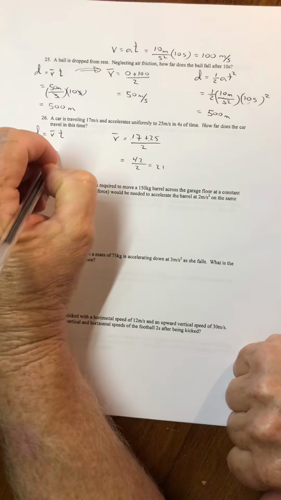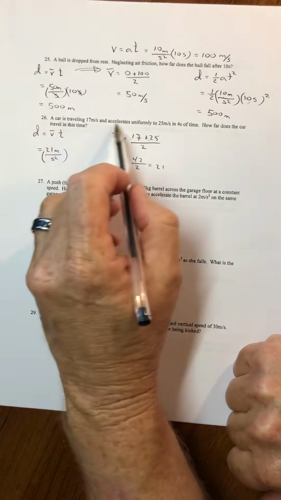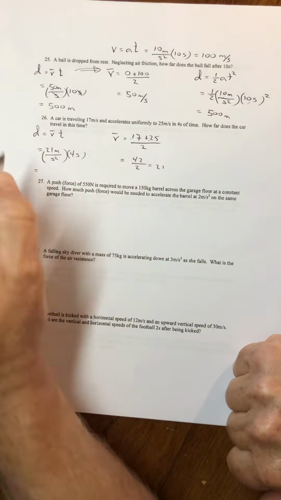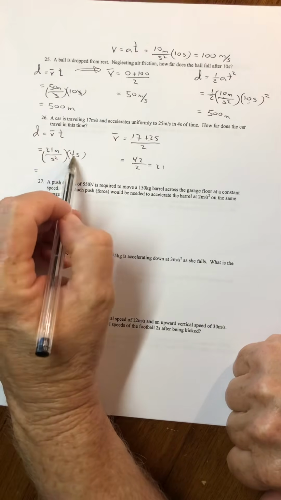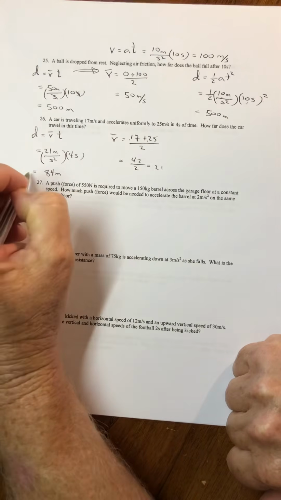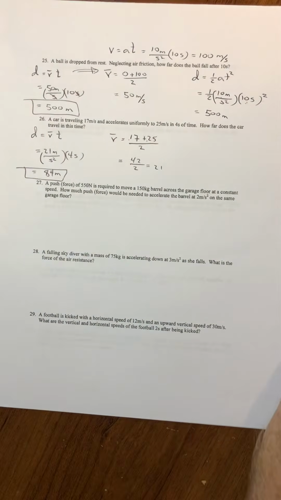So the average speed is 21 meters per second, and they said it traveled for 4 seconds. 4 times 20 is 80, and 4 times 1 is 4. So that's going to be 84 meters. Maybe I'll put a little box around it. All right, so 500 for number 25 and 84 for number 26. You can see those two are really right out of chapter 2, and these next two are right out of chapter 3.